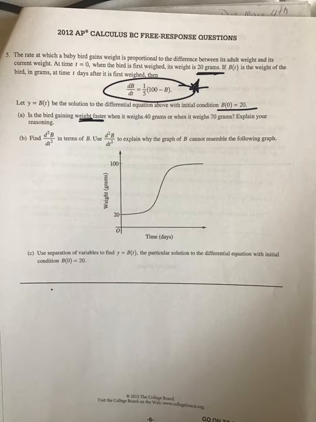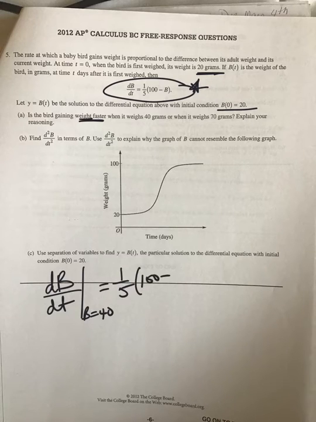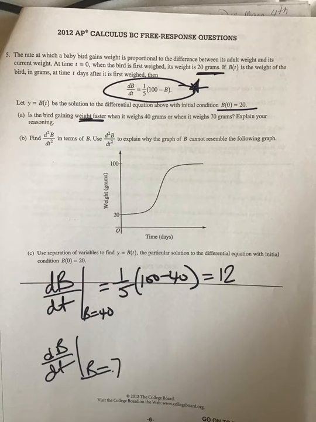So if I do dB dt at b equals 40, that's 1/5 times 100 minus 40, which is going to equal 12. 100 minus 40 is 60. 60 divided by 5 is 12. If b equals 70, that becomes 1/5 of 100 minus 70. 100 minus 70 is 30. A fifth of 30 is 6.